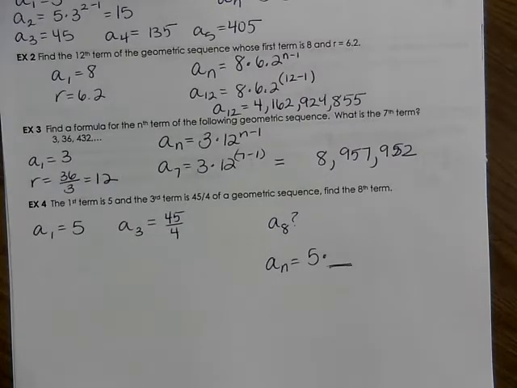Ryan? 45 over 4 subtracted by 5 divided by 2. You can't do that here. You can't do it like the arithmetic one, because it's not a total being added. It's something that's being multiplied. Okay? Any other thoughts? Paige?